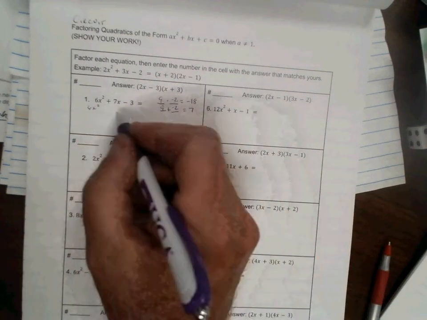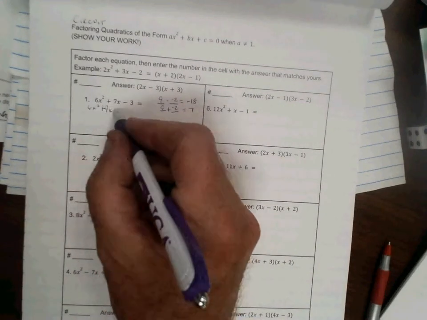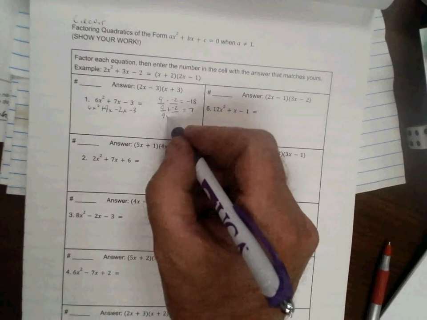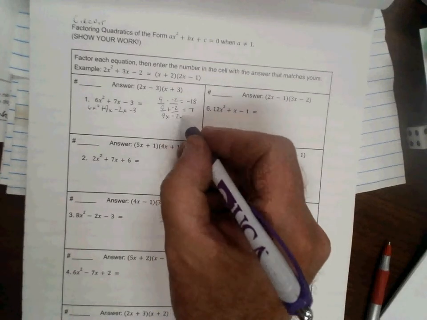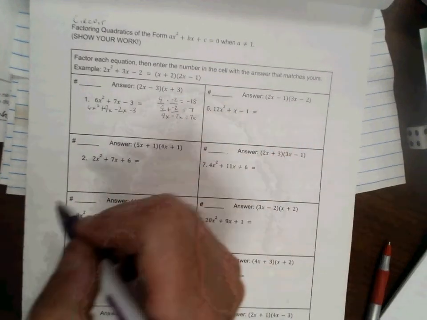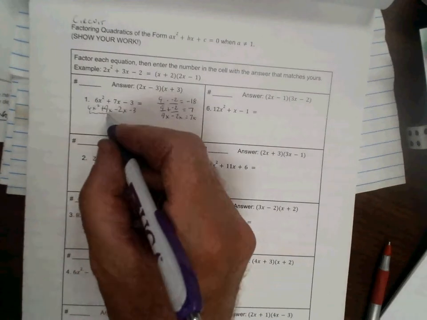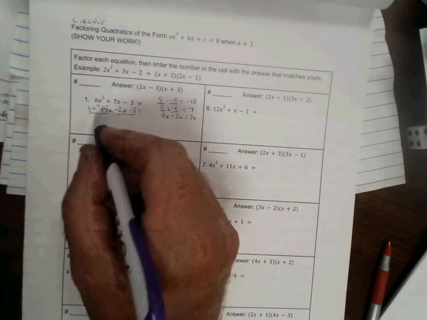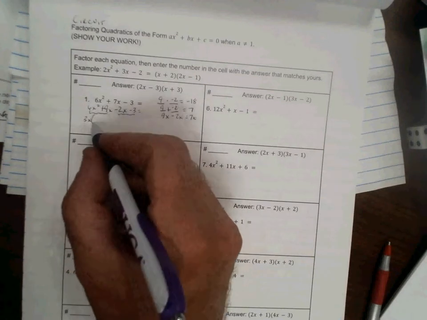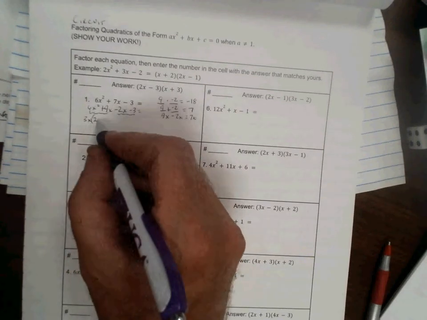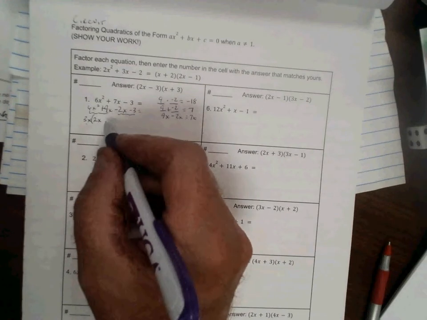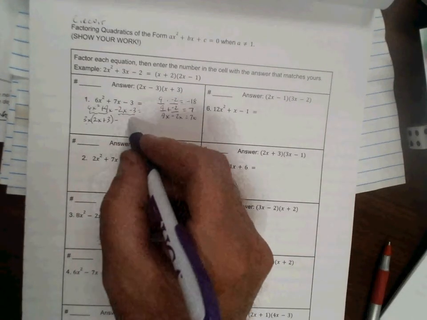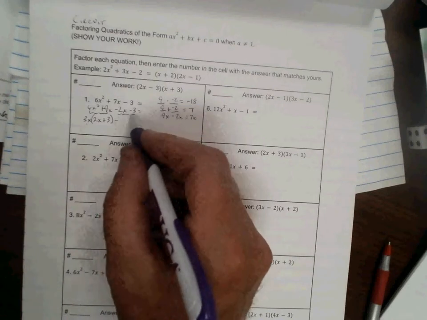So I'm going to rewrite the middle term: 6x squared plus 9x minus 2x minus 3, because remember, using these numbers, 9x minus 2x equals 7x, to replace the middle term. Now I'm going to factor each of these two groups. The greatest common factor here is 3x. 3x times 2x makes 6x squared. 3x times plus 3 makes plus 9x. I'm going to put a negative here.